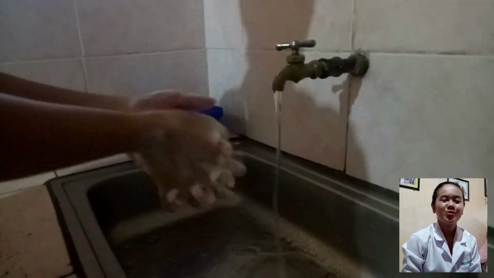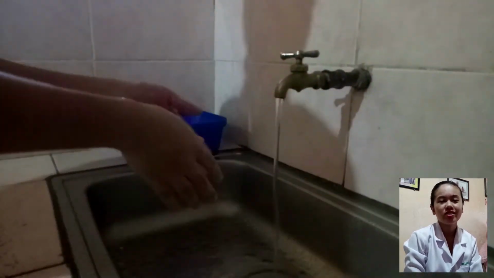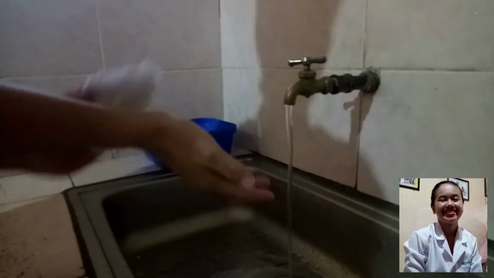And now I'm going to wash my hands in order to protect my patient and myself from the risk of infection and cross-contamination.